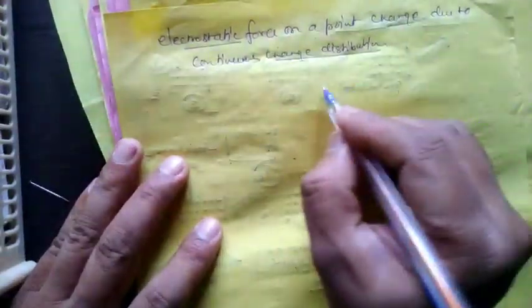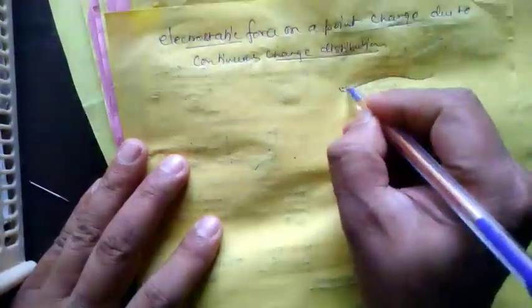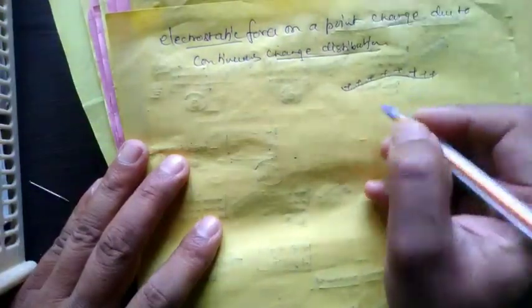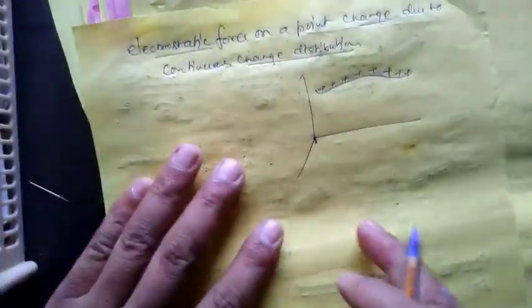Suppose that we have a wire of length L which is uniformly positively charged, placed in a plane or in a system.